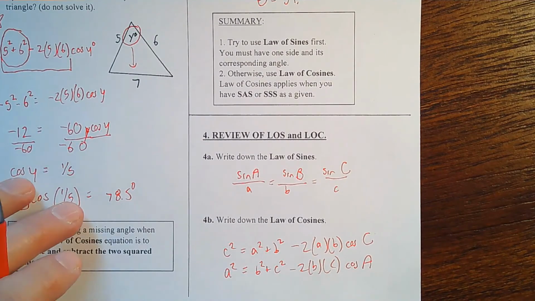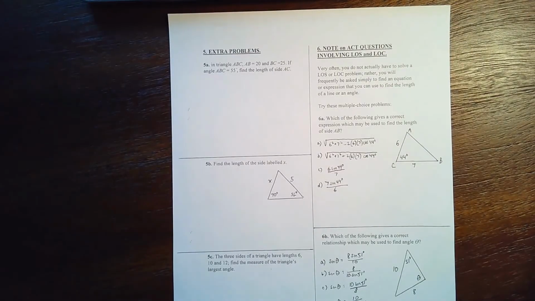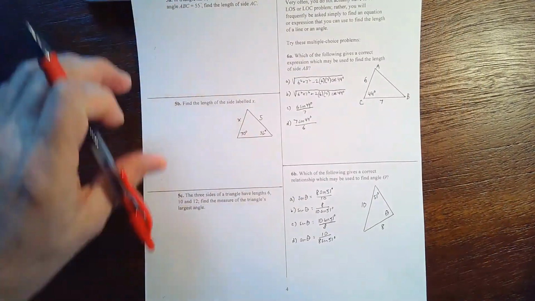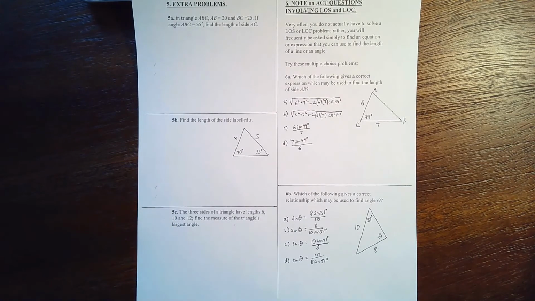All right, let's go to page 4, section 5. And there's just some extra practice for you. And then we've got another little thing we want to talk about after that. So please stop the video and go ahead and do 5A, 5B, 5C. Follow all the steps that we've been practicing, and we'll come back and go over them.